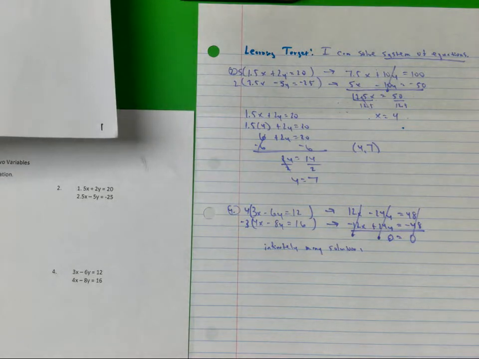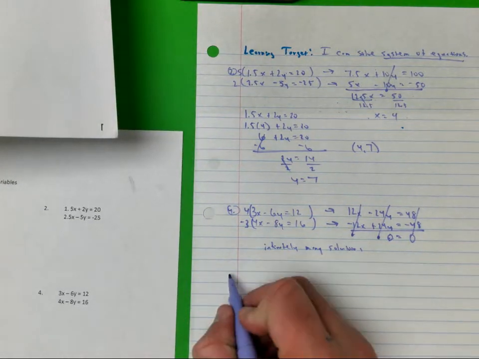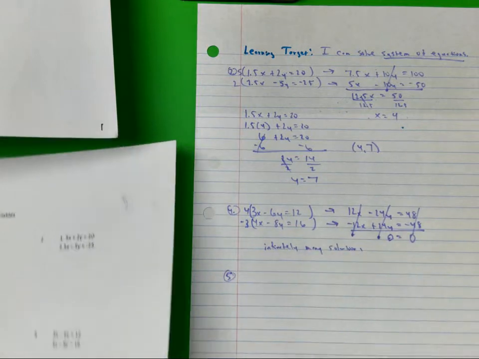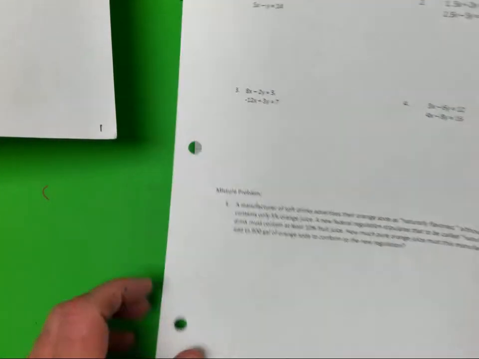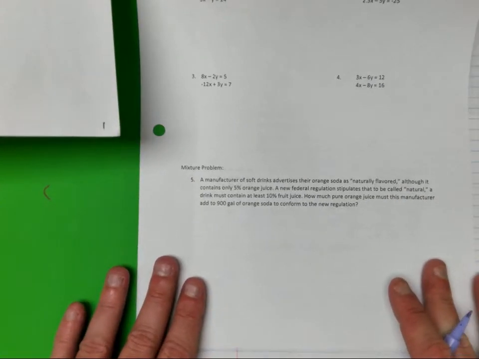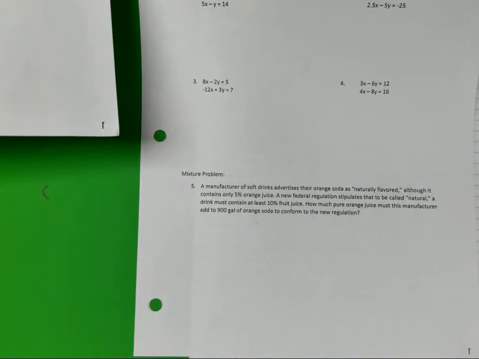Alright. Next, number 5 is a mixture problem. We're going to talk about mixture. This is what we're going to do in chapter 1, but I just have to go over it for now. So let's read this. You need to know how to do mixture problems.